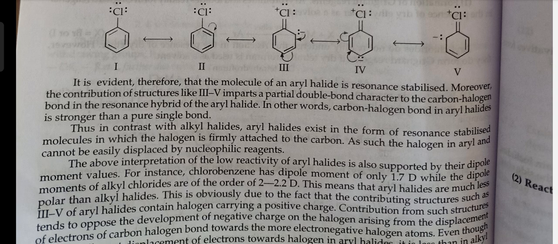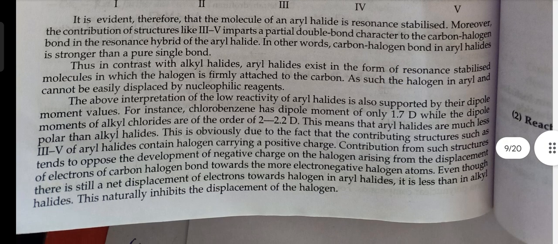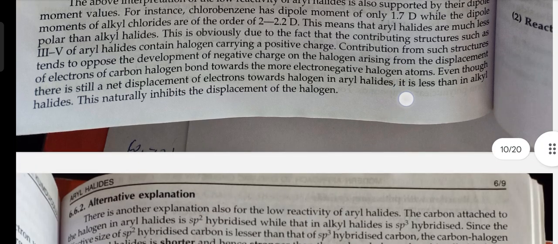This means that aryl halides are much less polar than alkyl halides. This is obviously due to the fact that the contributing structures such as 3 to 5 of aryl halide contain a halogen carrying a positive charge. Contribution from such structures tends to oppose the development of negative charge on the halogen arising from the displacement of electrons of the carbon-halogen bond towards the more electronegative halogen atom. Even though there is still a net displacement of electrons towards halogen in aryl halides, it is less than in alkyl halides. This naturally inhibits the displacement of the halogen.